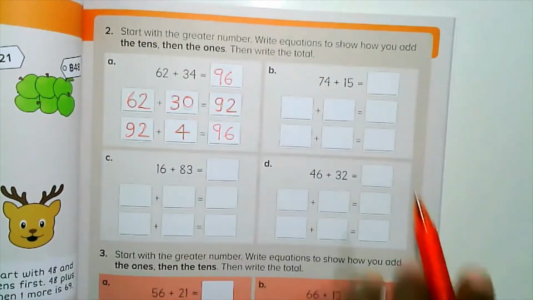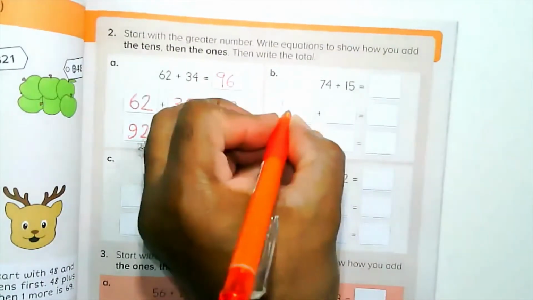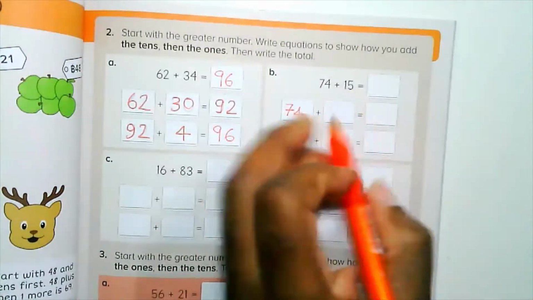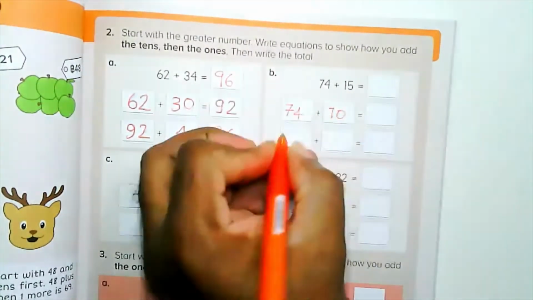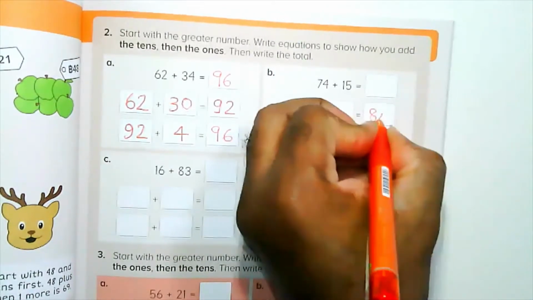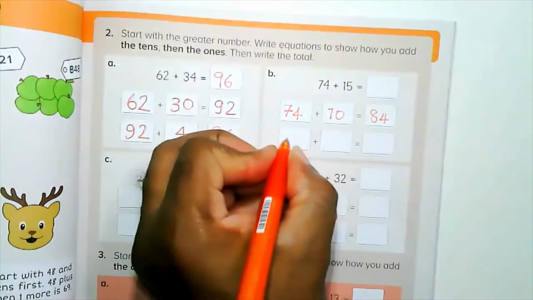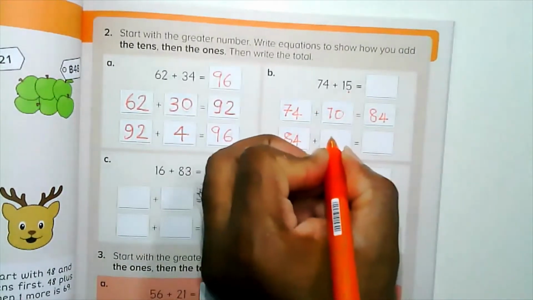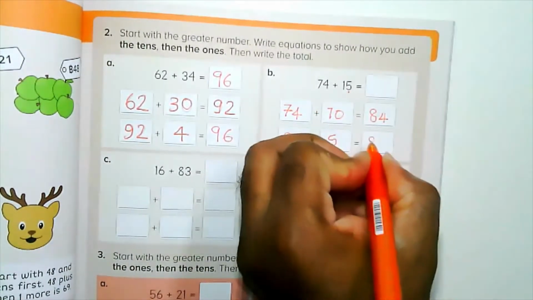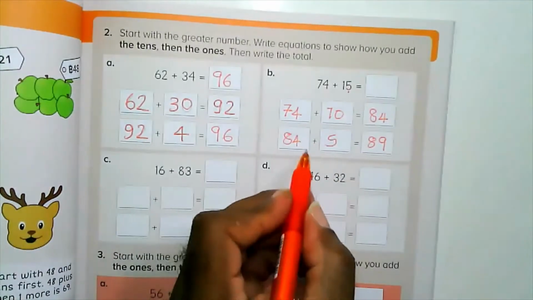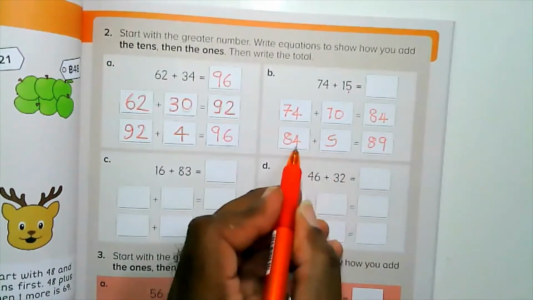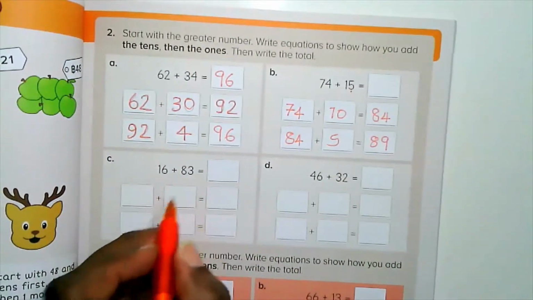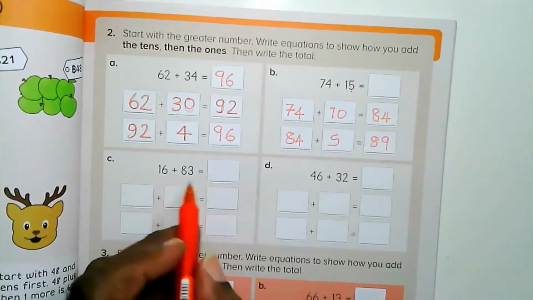96. Now for this part B, we have the greater number, which is 74 plus 10, which is 84. So now 84 plus 5 will be 89. 5 plus 4 is 9. So 89.